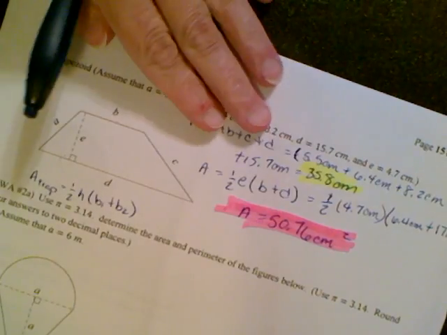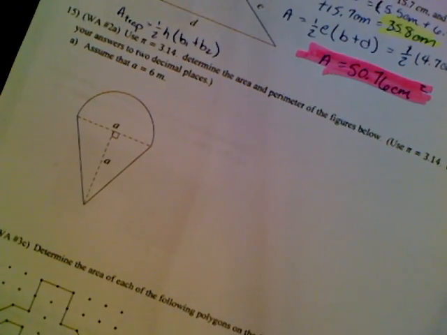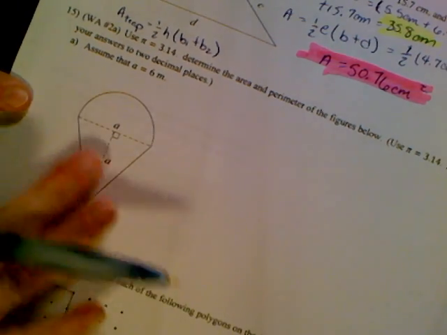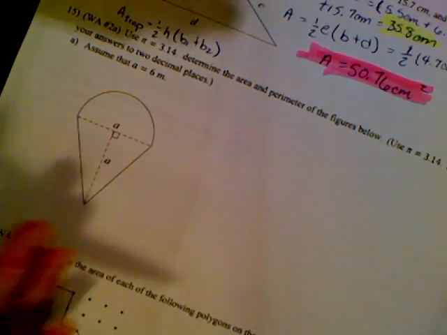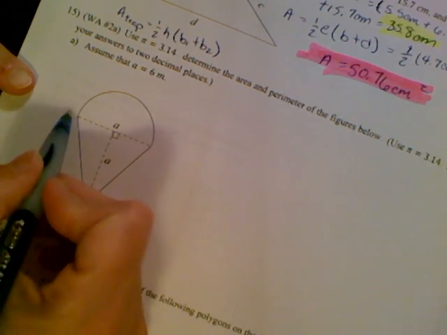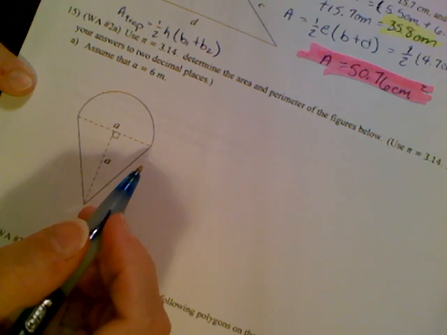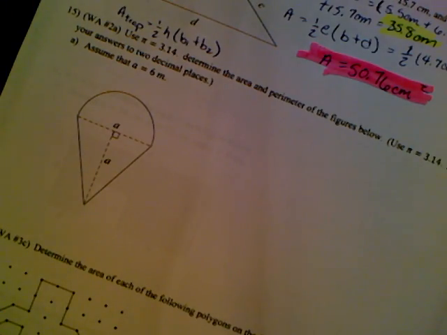Now we're going to talk about question number 2A. And so what we're going to do now is we're going to put different objects together. And so here we're going to make a snow cone, but this would really be the cross-section area. So if you sliced it down the middle, what shape would you have? And we have a semicircle, and we have an isosceles triangle. Okay, and we want to find the area and the perimeter.